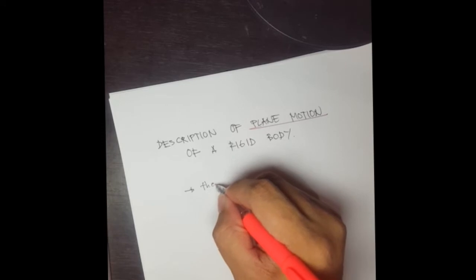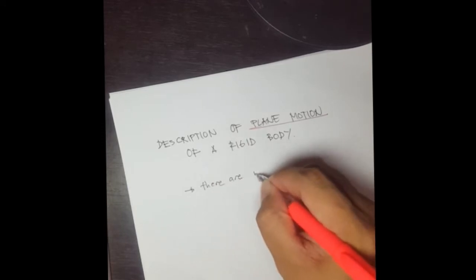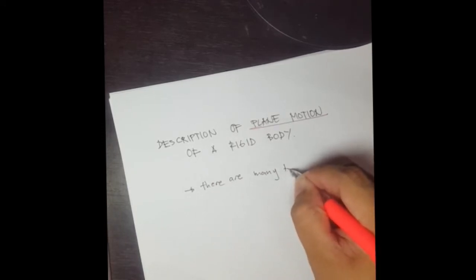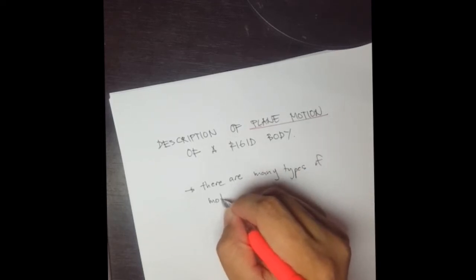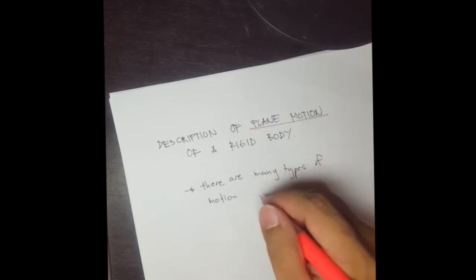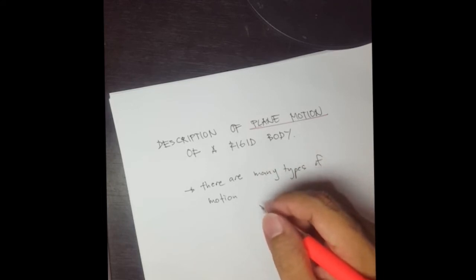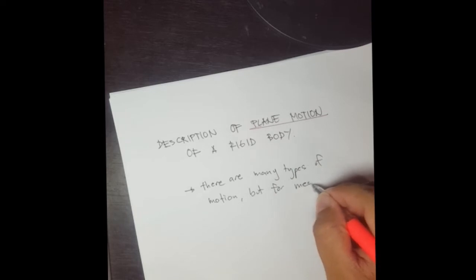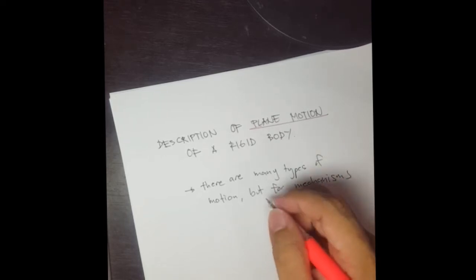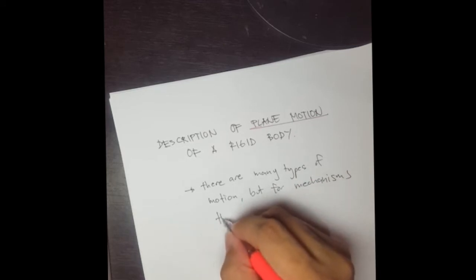there are many types of motion for mechanisms. They fall into one of the following cases.